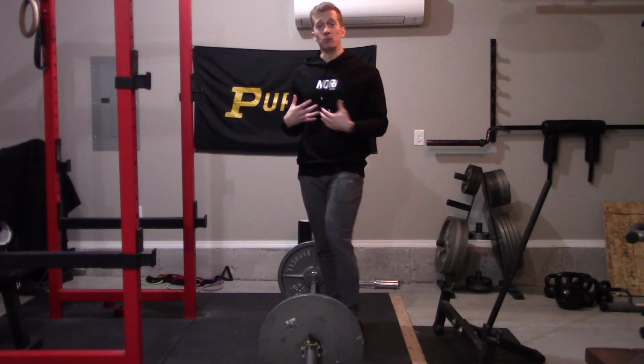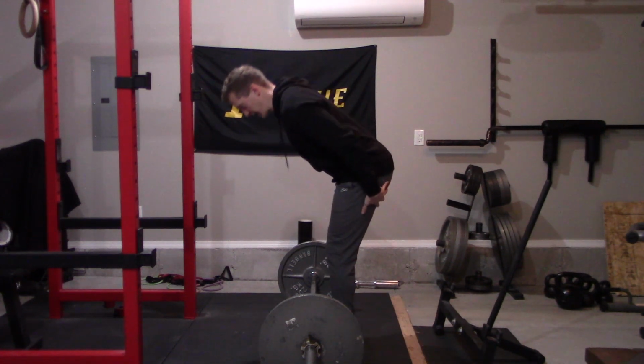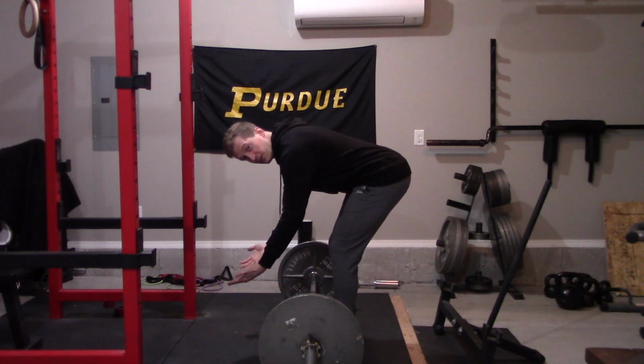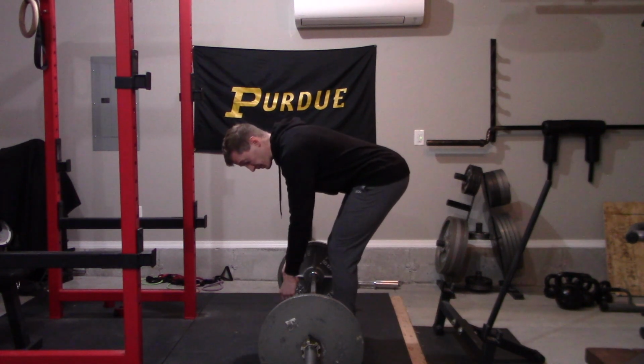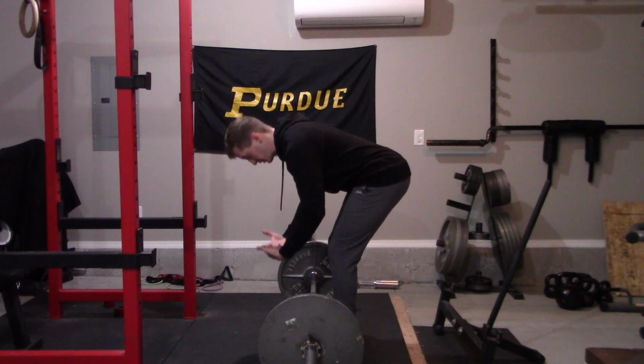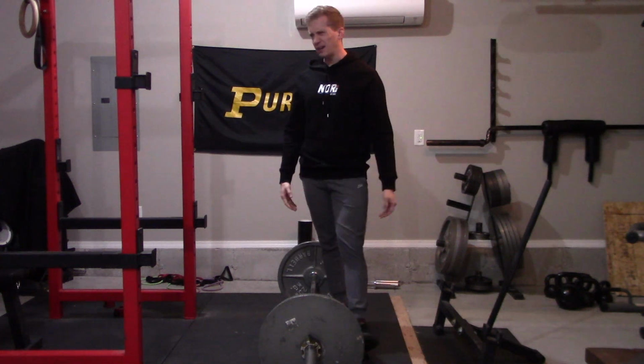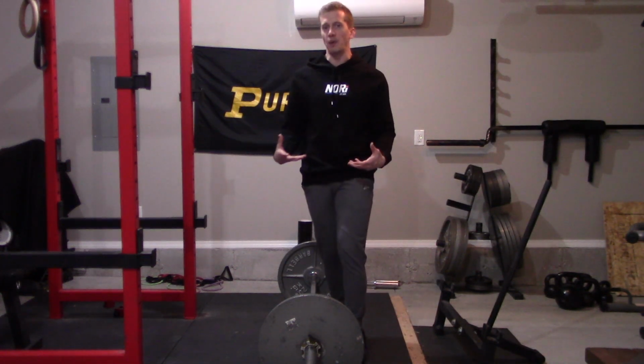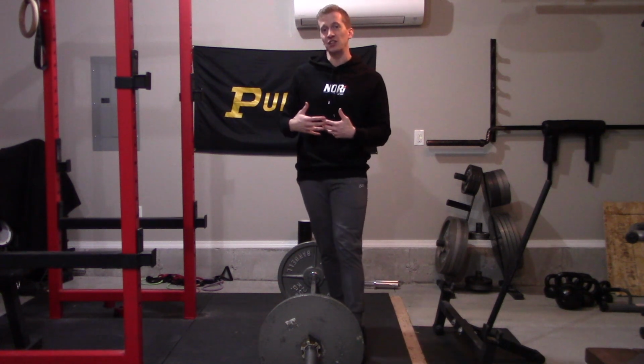Most people who are doing them right, what they're going to say is they can just feel their hamstrings stretching, and at this point, they are fully stretched. And I'm going to get to what happens if we go any further, but they're fully stretched, and I come back up. And I don't really get a sensation of a pump in my hamstrings. I just get this feeling of a stretch.